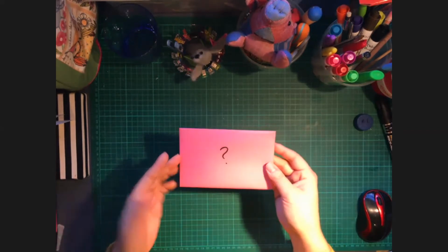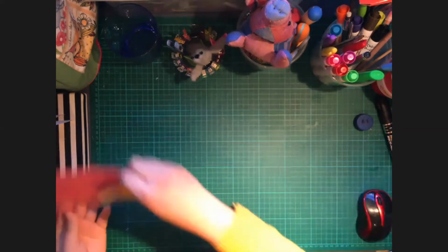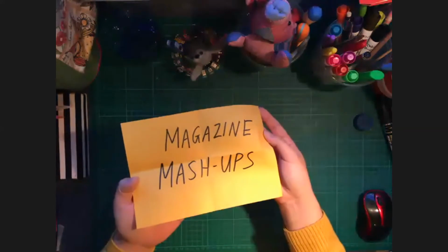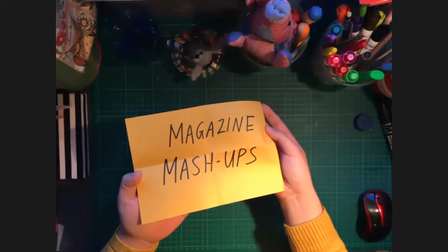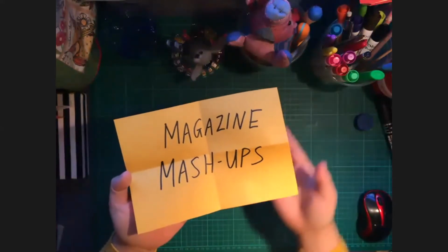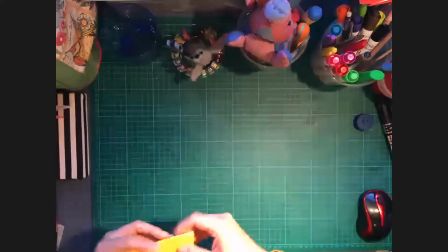And the kind of puppets we would have are called magazine mashups. I didn't really explain what they were. We're going to be making magazine mashups.